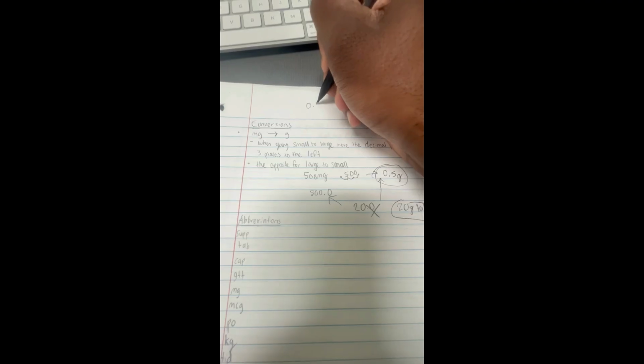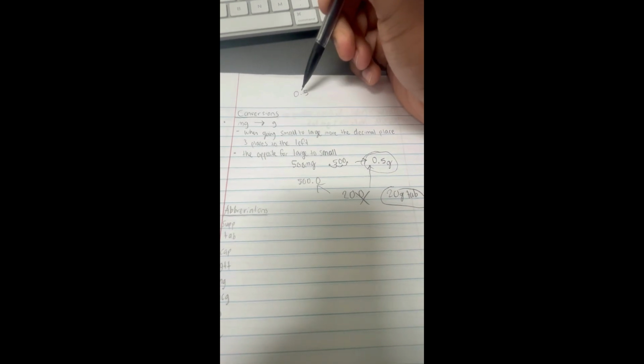Now, just as when we went from a smaller unit to a larger unit, we moved the decimal place 3 places to the left, the opposite is true when you're going from a larger unit to a smaller unit. So now we have that 0.5 grams from before. Let's say we want to turn that 0.5 grams back into milligrams. Since you're going from large to small, the decimal place is already here. You're moving 3 places to the right. So 0.5 grams would be 1, 2, 3. Decimal stops here, fill that in with zeros, 500 milligrams. And obviously you can put 2 and 2 together just by looking at this, but that's the basic concept so you know how to do the conversions.